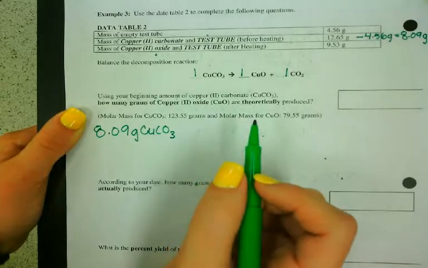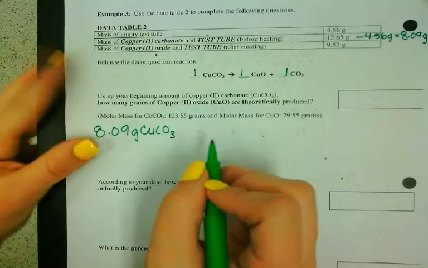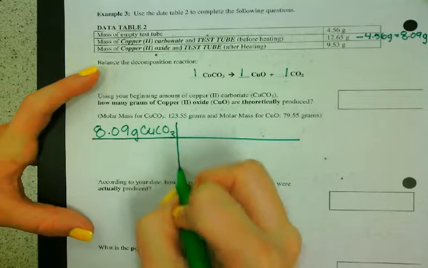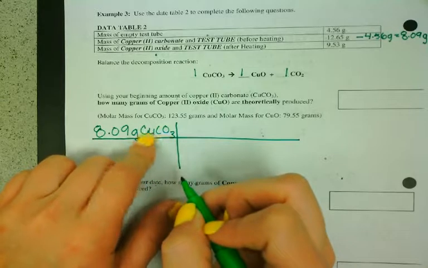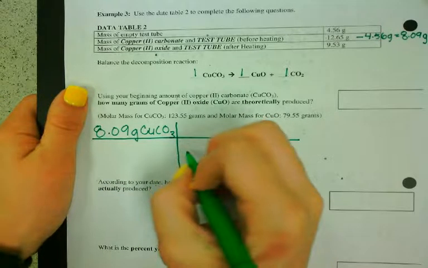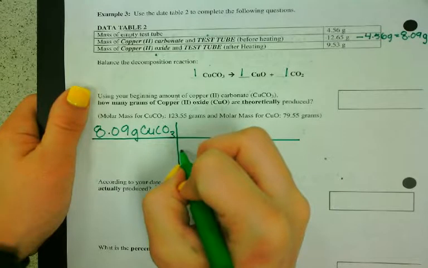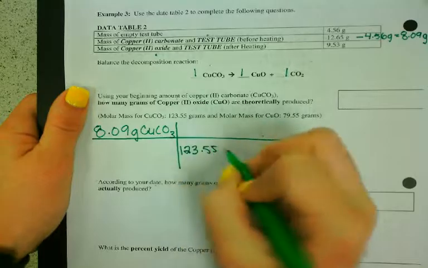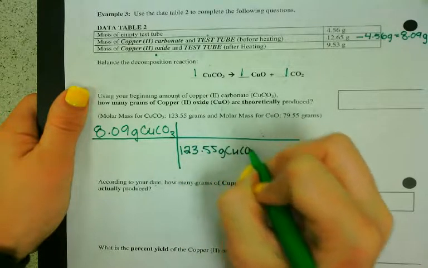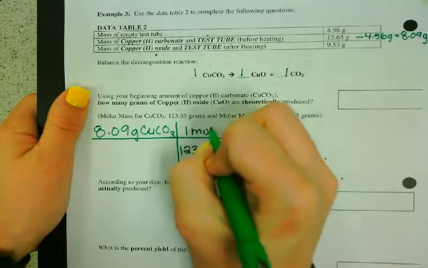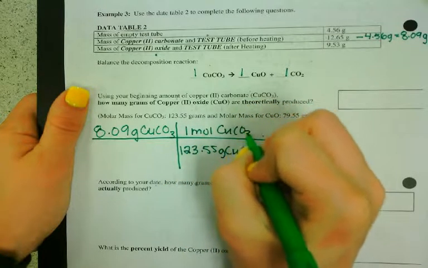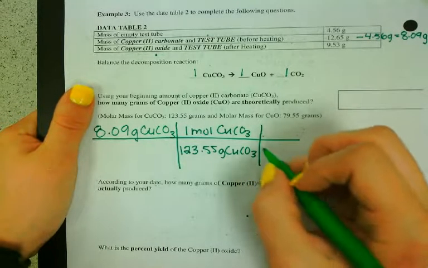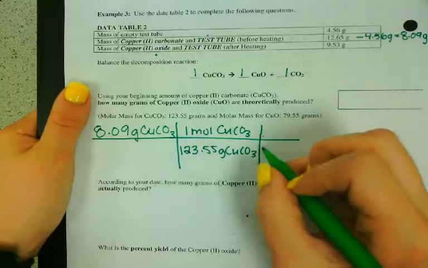Now I'm being asked to get to grams of copper oxide. So to go from grams of copper 2 carbonate to copper oxide, I first need to get to moles of copper 2 carbonate. So the first thing I do is get the molar mass of copper 2 carbonate, which is 123.55 grams per every 1 mole of copper 2 carbonate. And now I can get to the moles of my unknown by using the molar ratio.